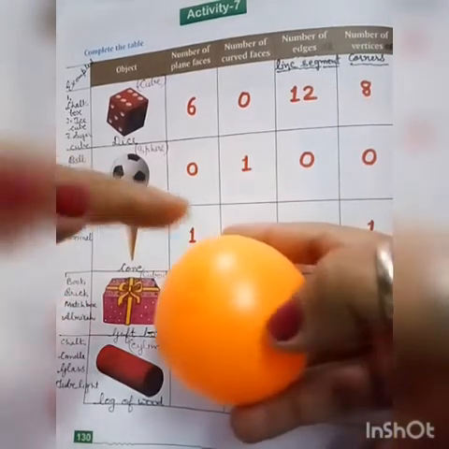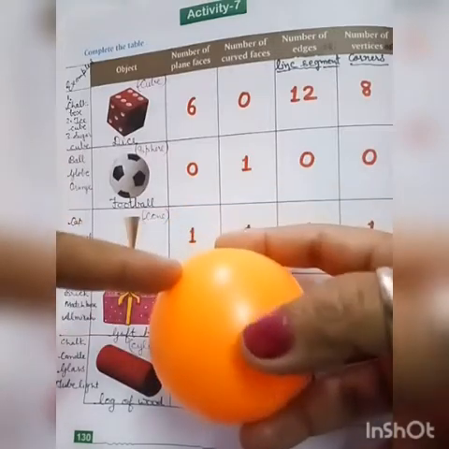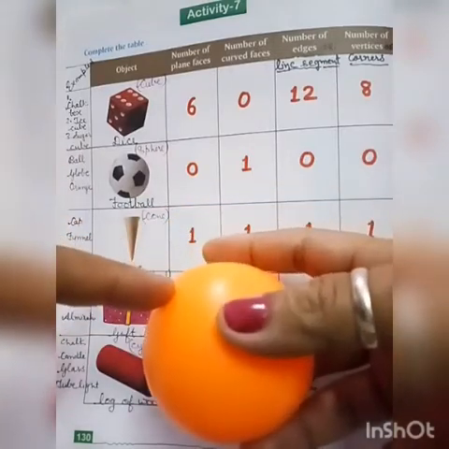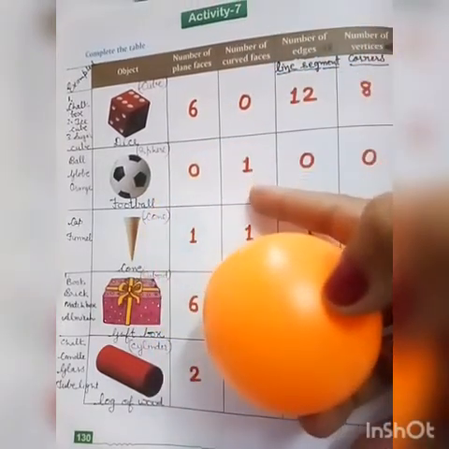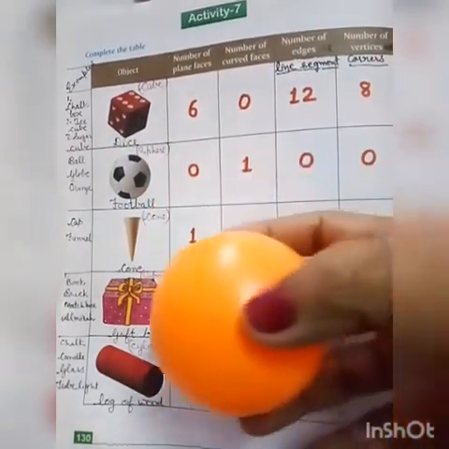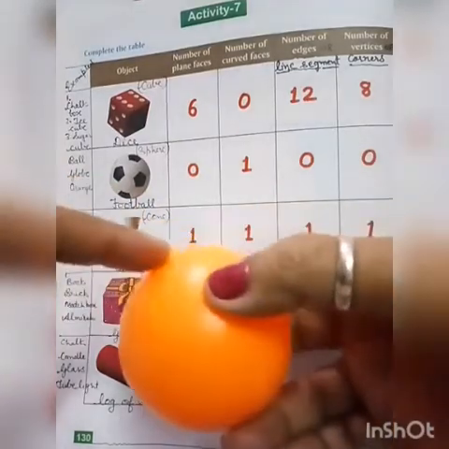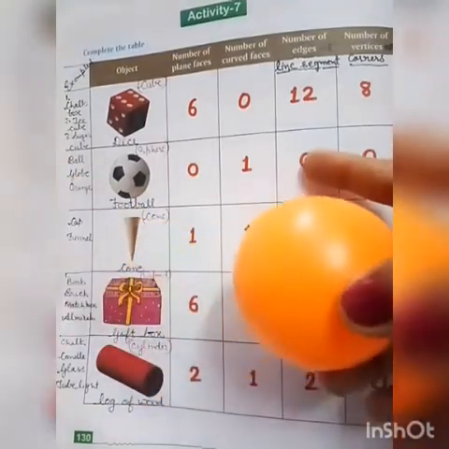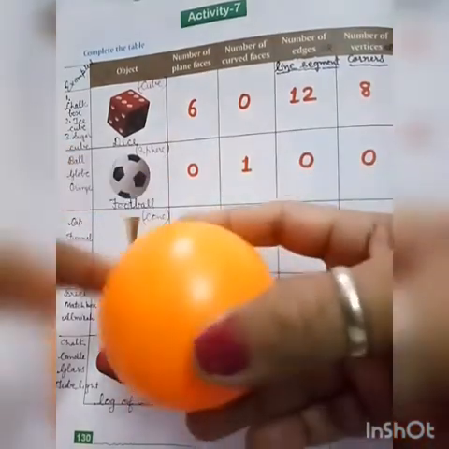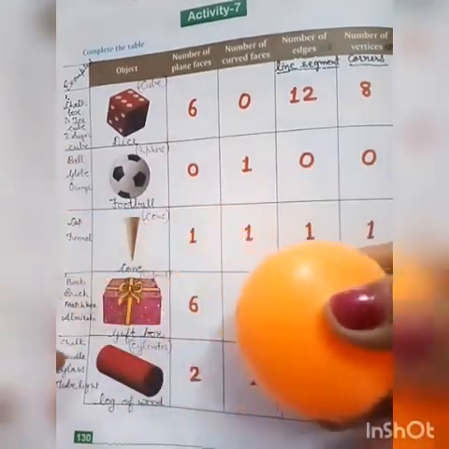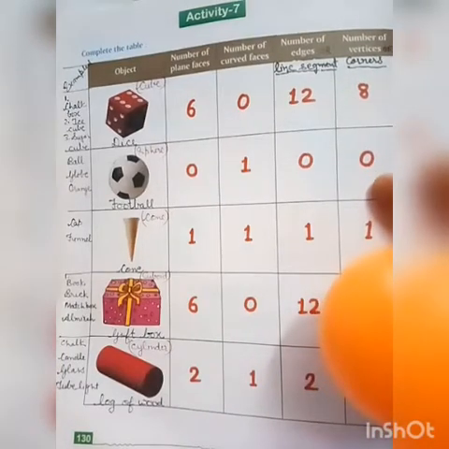A sphere has only one curved face, no plane faces. So the number of plane faces 0, number of curved faces 1. There is no edge in this ball. So the number of edges are 0. There is no vertex. So the number of vertices are also 0.